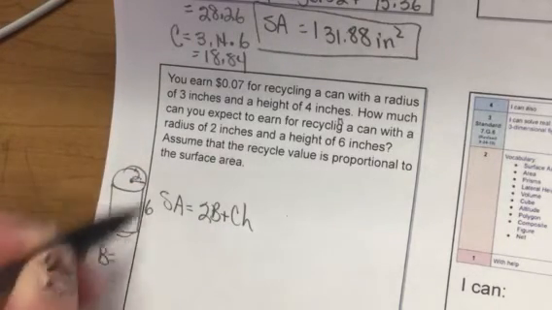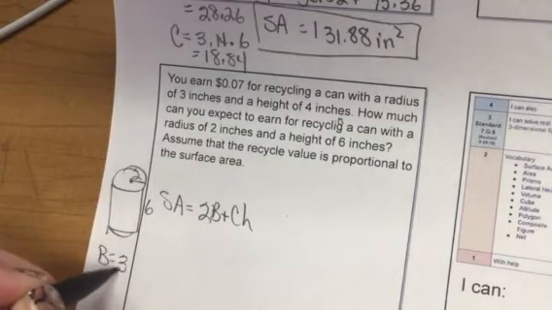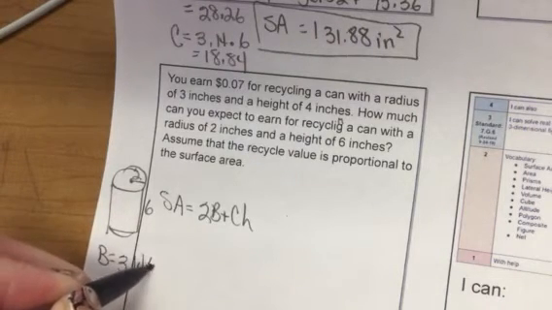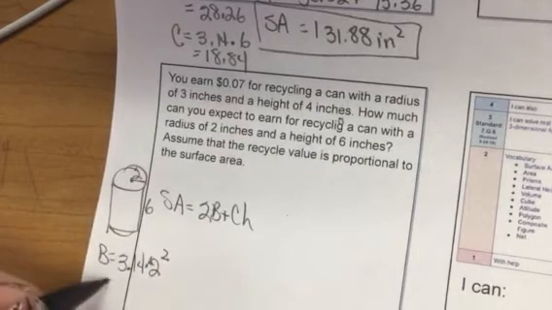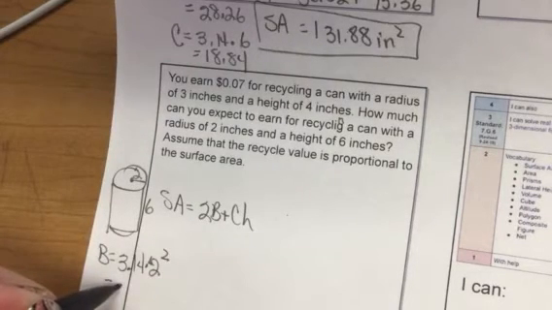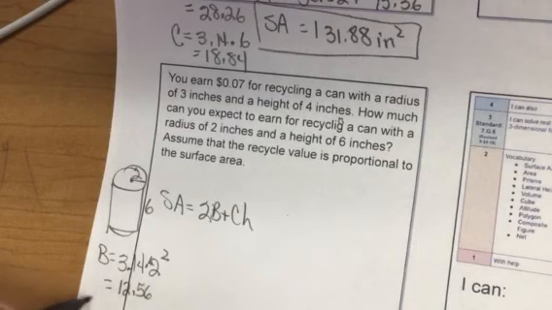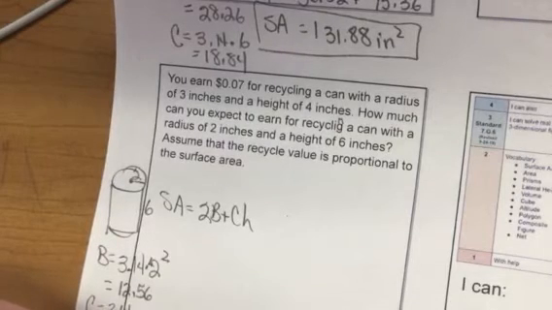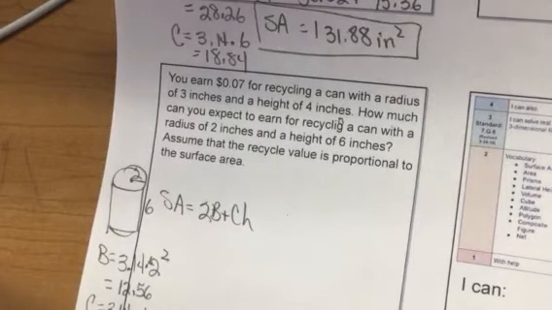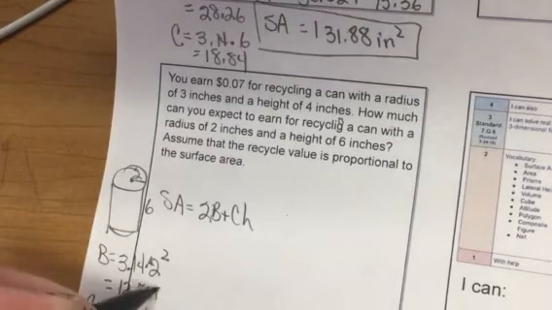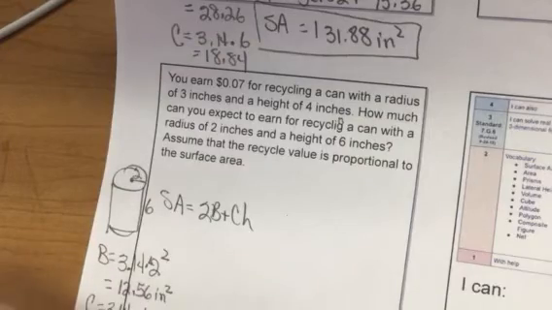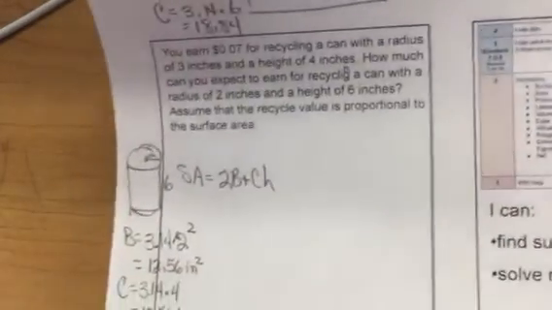My base, area of the base, pi, radius of 2 squared. So we get an area of 12.56. And circumference of that base, pi, 3.14 times diameter, 4. Oh, look, 12.56. But one is labeled inches squared, one is labeled inches. So they're a little different because they have different labels.